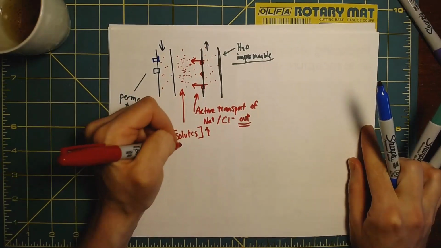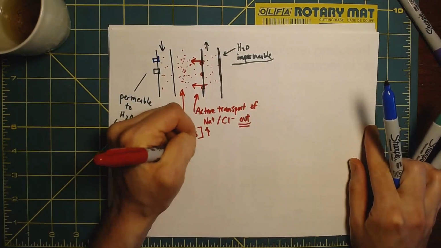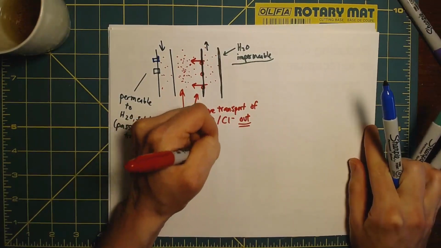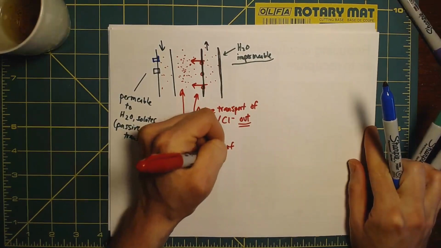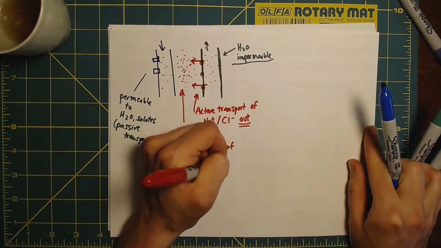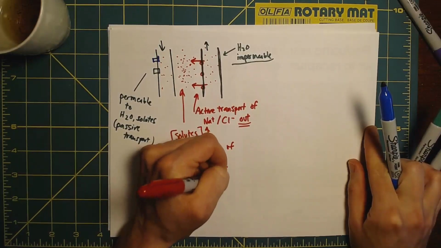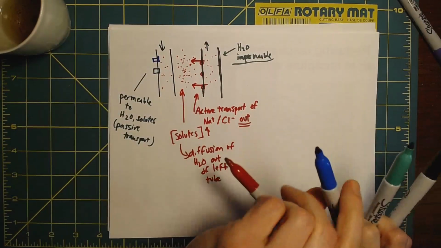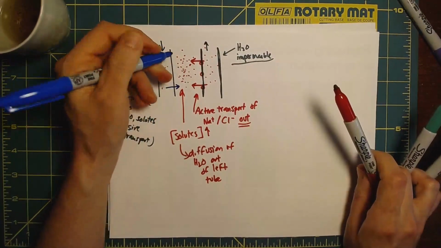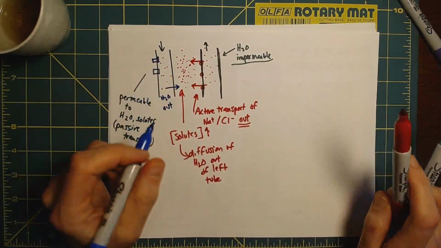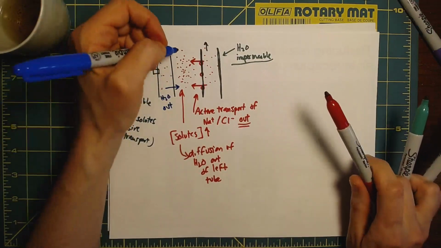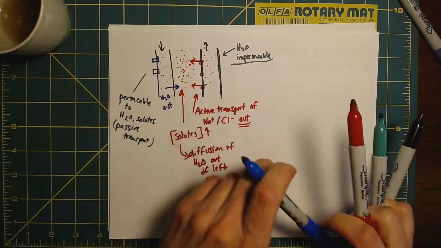And that in turn is going to cause diffusion of water out of the left tube, right? So water is going to start diffusing out. And there will be some diffusion of some sodium and chloride into the left-hand tube.